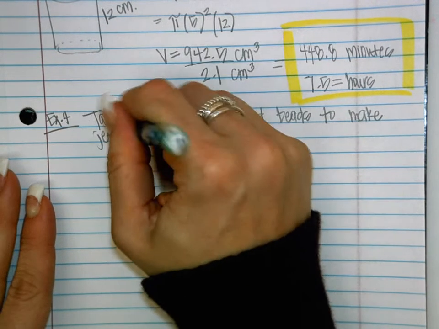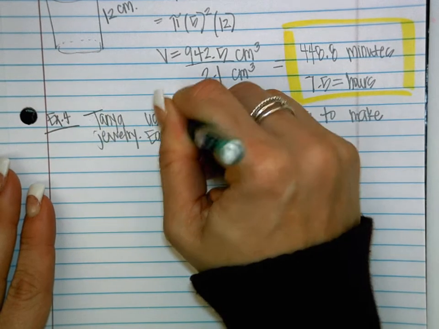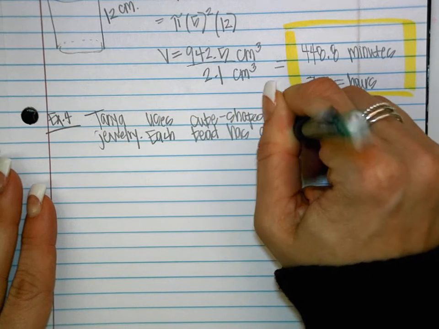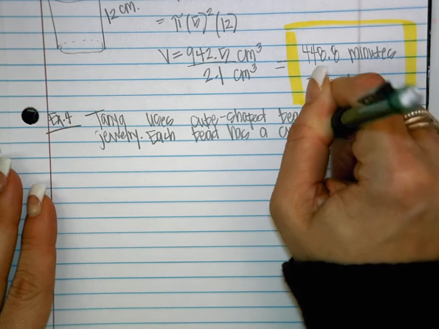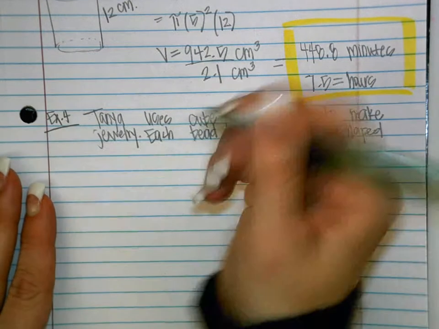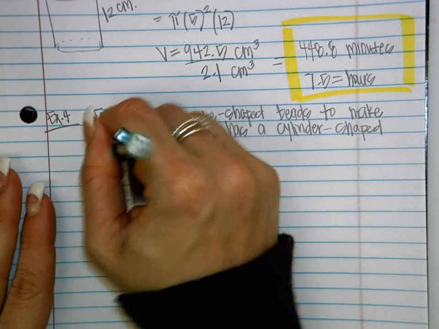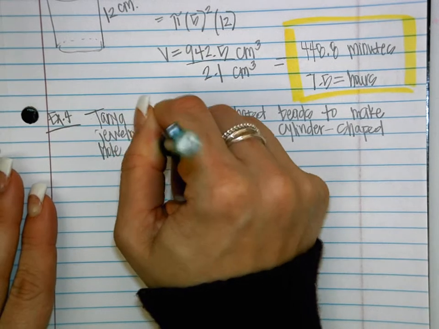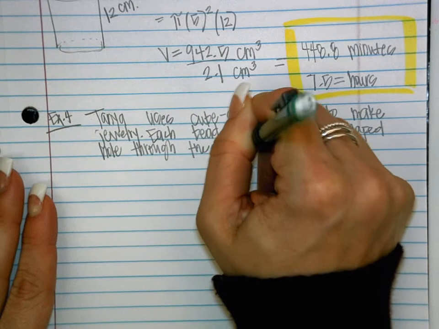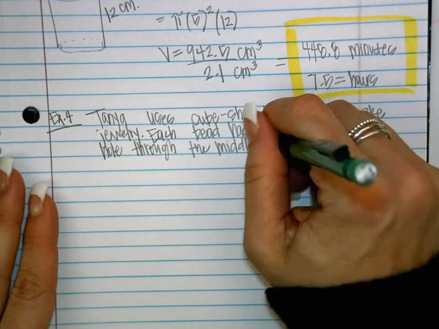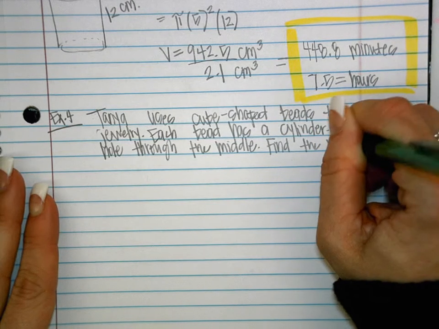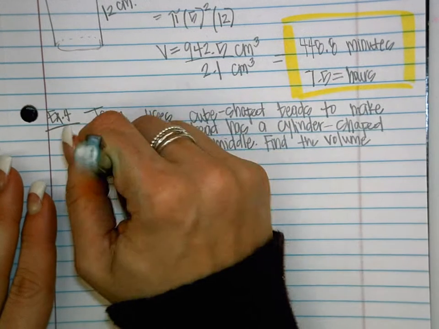Okay. Each bead has a cylinder-shaped hole through the middle. I would like you to find the volume of each bead. And I'm going to give you a picture.